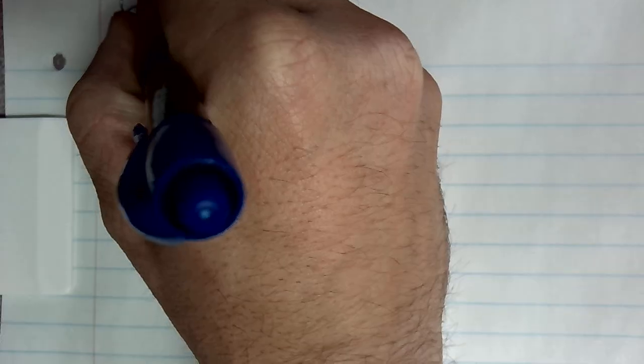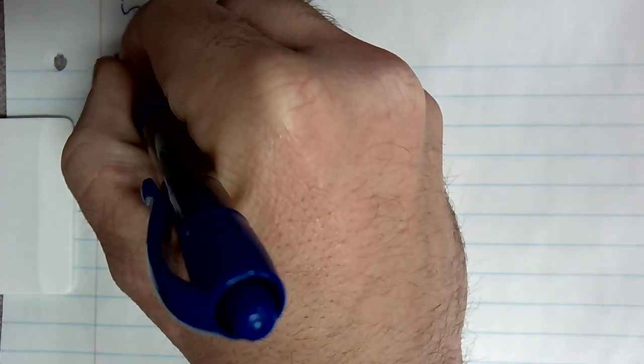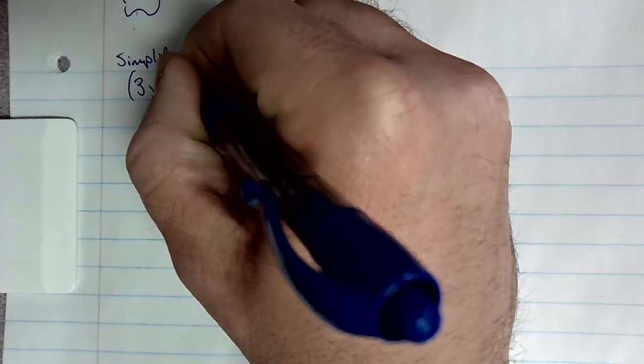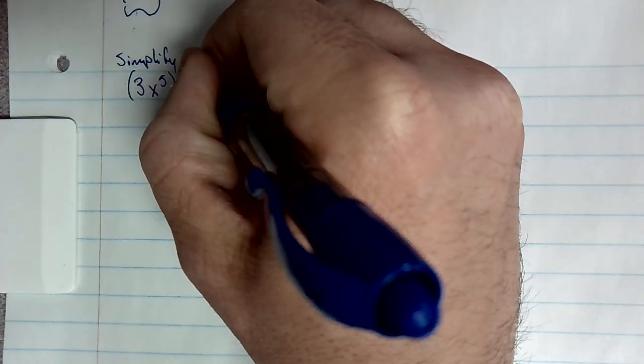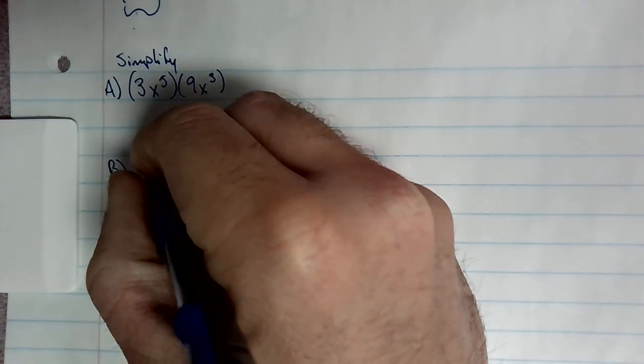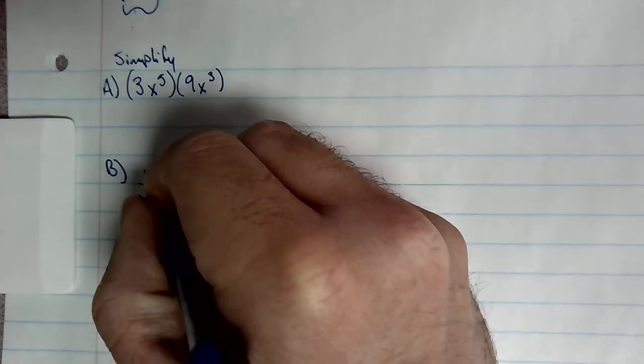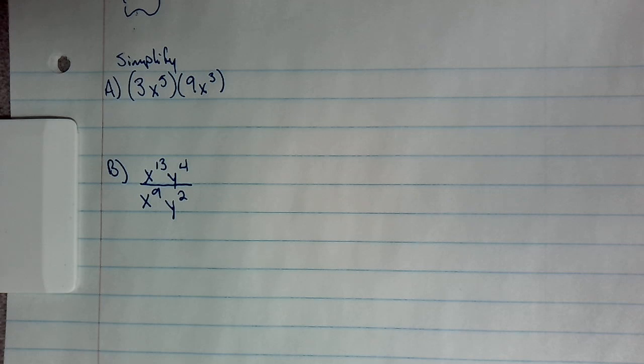Alright, can you guys do a problem like this? Simplify 3x to the 5th times 9x to the 3rd. And also, let's do a wild one. Let's do x to the 13th, y to the 4th, over x to the 9th, y squared. So go ahead and simplify both of those. Give it a shot.